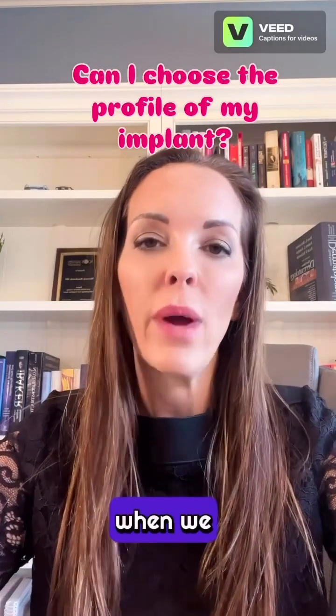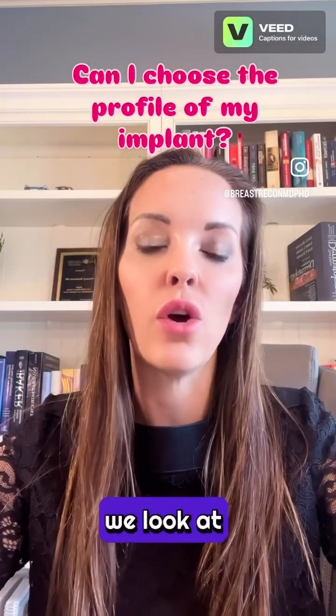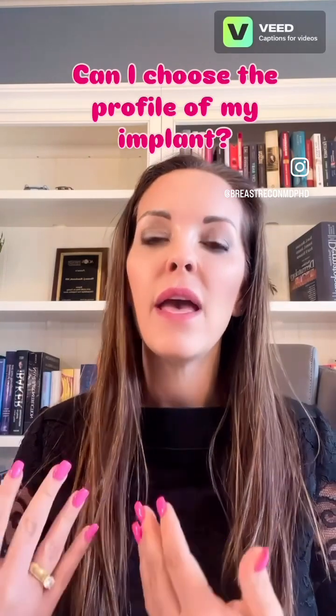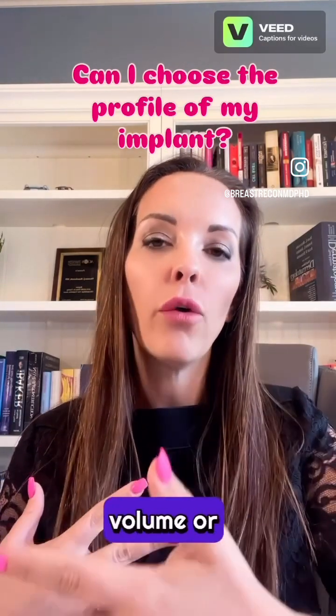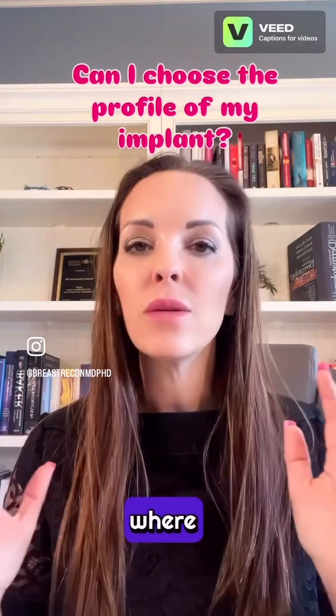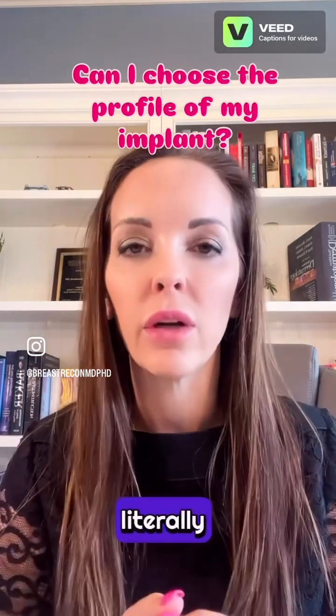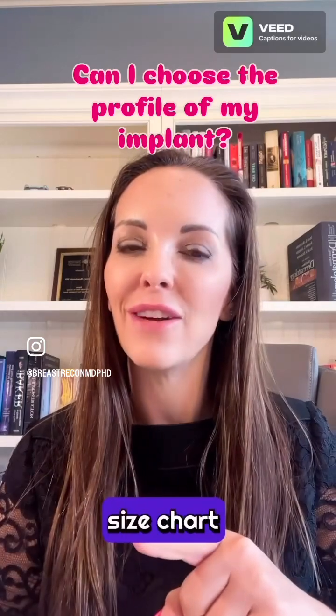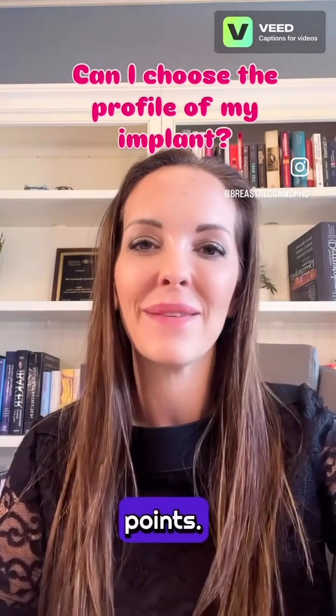So once again, when we choose our implant, we look at your breast width because we want it to be as wide as your breast should be. We look at then the volume or projection. And this is where implant manufacturers, I think, were literally just trying to confuse us. So let's take a look at Allergan's size chart to help explain my points.